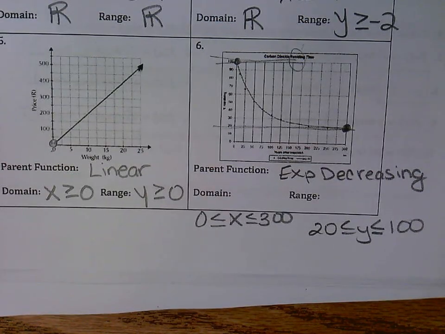And remember, if you forget what domain and range are, you just keep thinking, when I write my coordinates, X, Y is in alphabetical order, and domain and range are also in alphabetical order of who they go with.